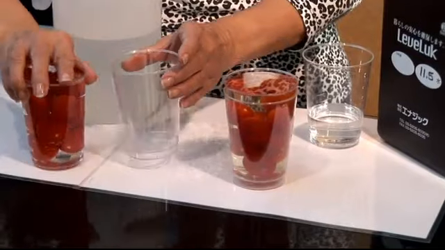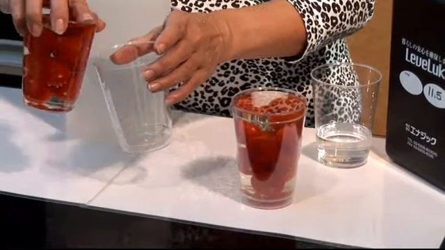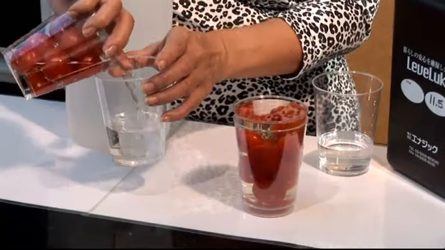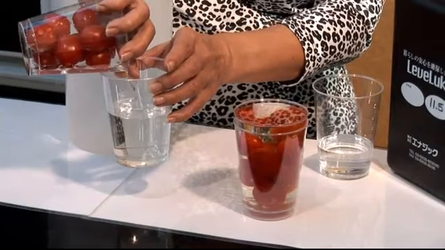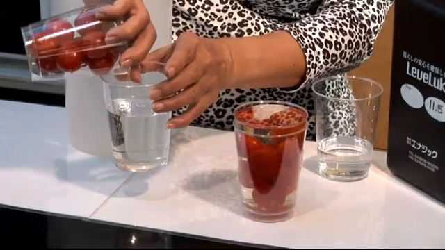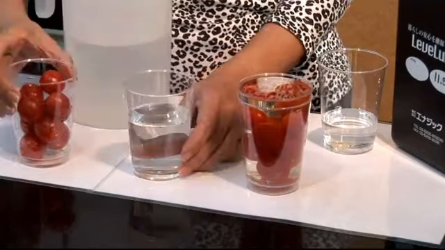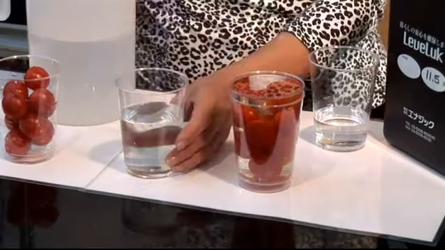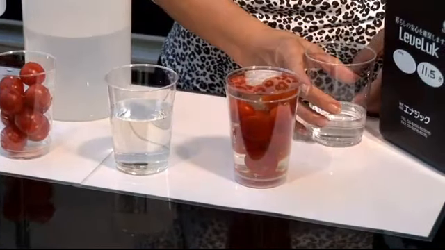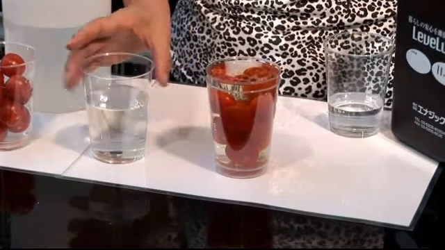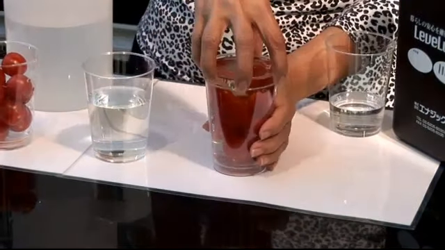So in this first glass that I had with the regular tap water in there, I'm just going to pour it out, and you can see that that tap water, for the most part, is still clear and clean, meaning what did it really remove? And unfortunately, this is the way that most people wash their fruits and vegetables.